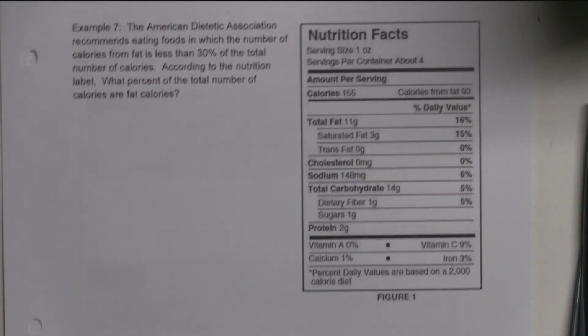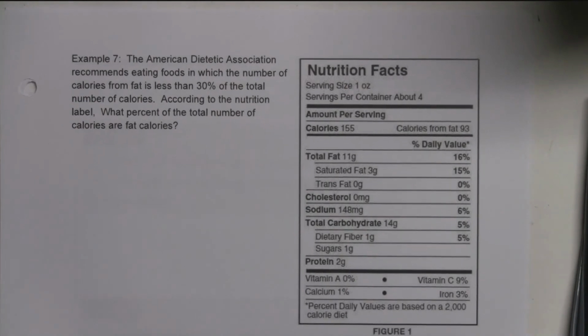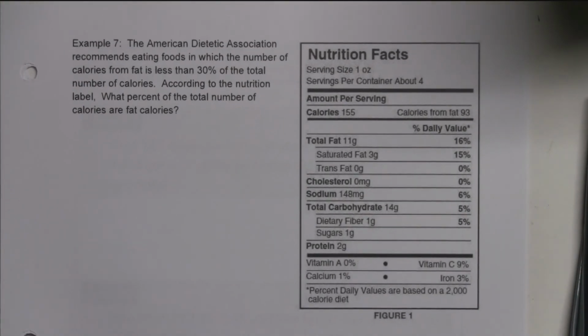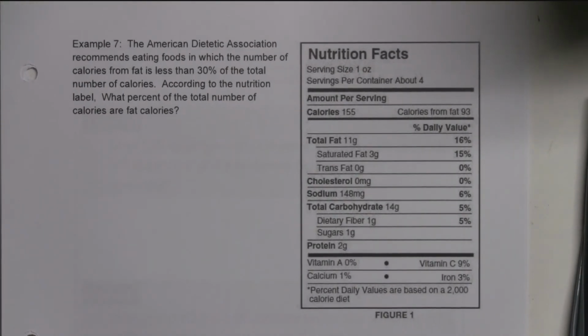And this problem is a word problem, and it's an example. I believe it's an example in your textbook. So the American Dietetic Association recommends eating foods in which the number of calories from fat is less than 30% of the total number of calories. According to the nutrition label, what percentage of the total number of calories are fat calories?